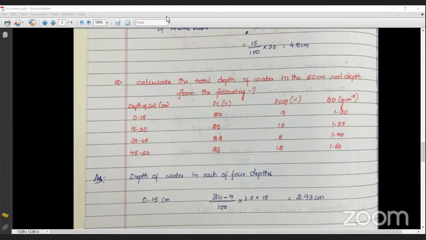Sir, 6.075 centimeter. Sorry, you have taken around 30 centimeter soil depth. Yes, sir. That is wrong. That's why I told you to solve the problem, because the same doubts will arise. Any other answers? Sir, 7.08.